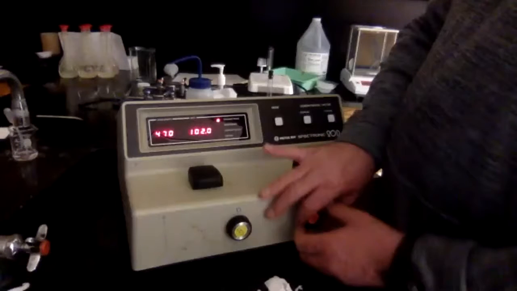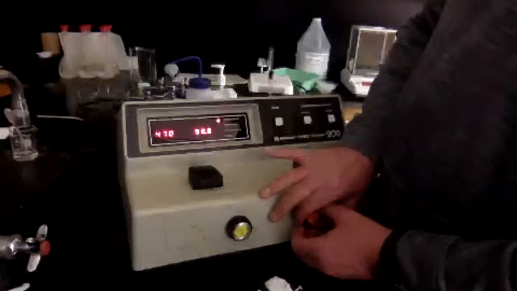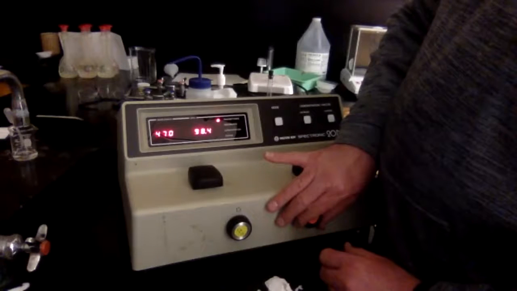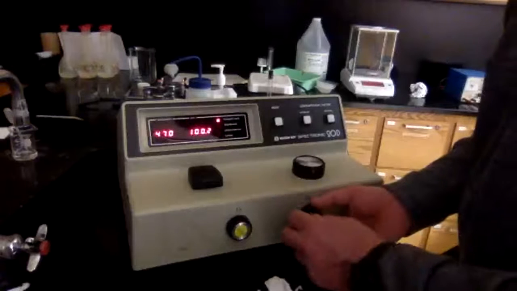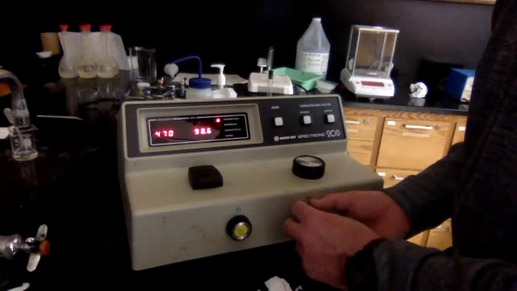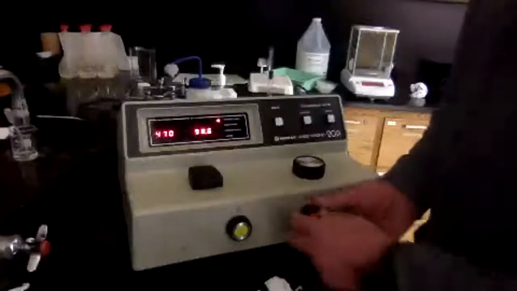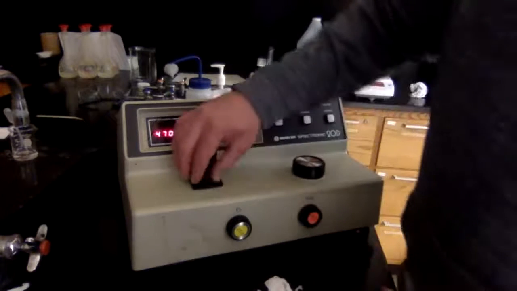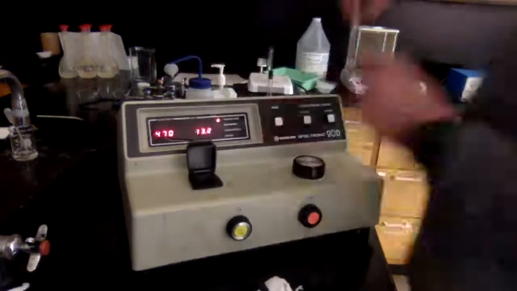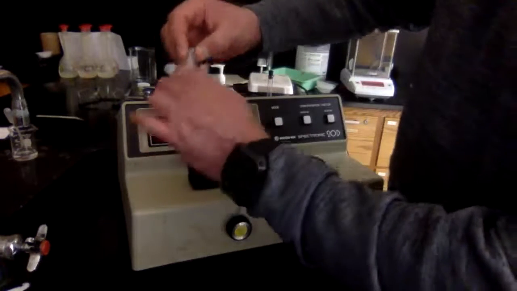And again, remember, never force this thing. If it feels like you can't turn it, then you probably should not be turning it. Oh, you son of a gun. Such small little turns. And we pull out the blank. And again, we pop in our sample.